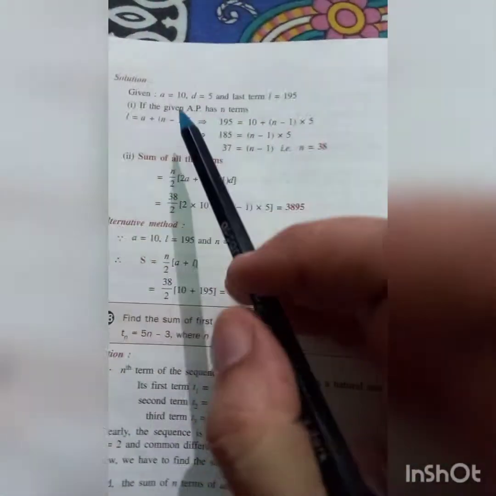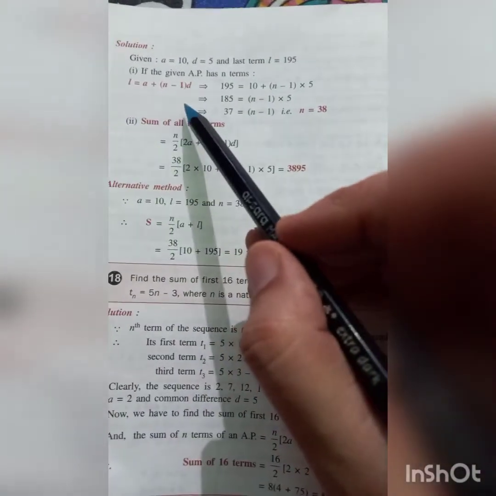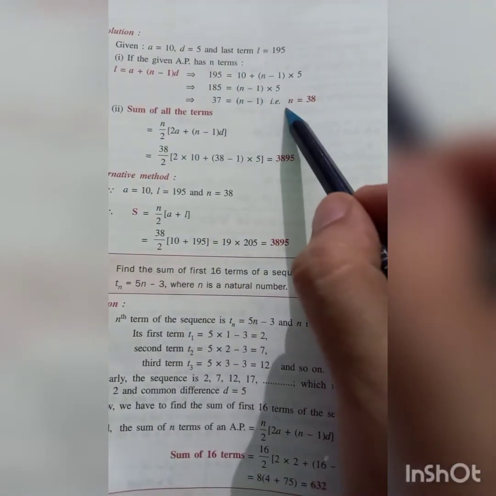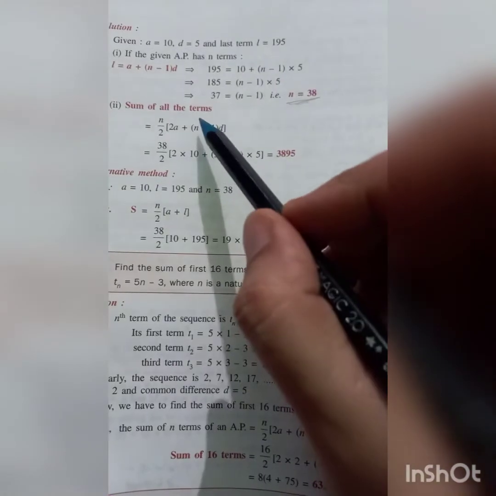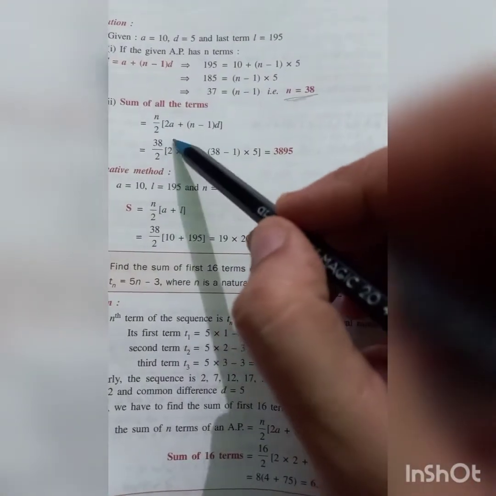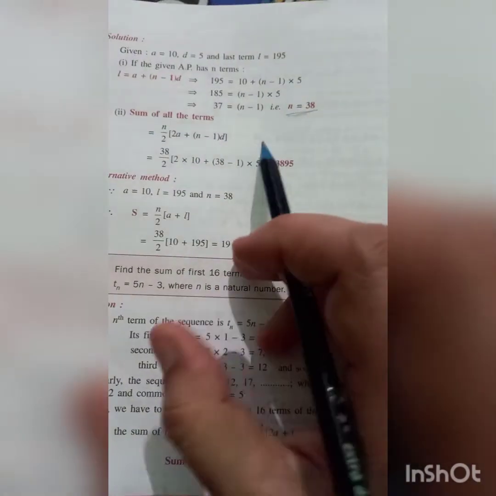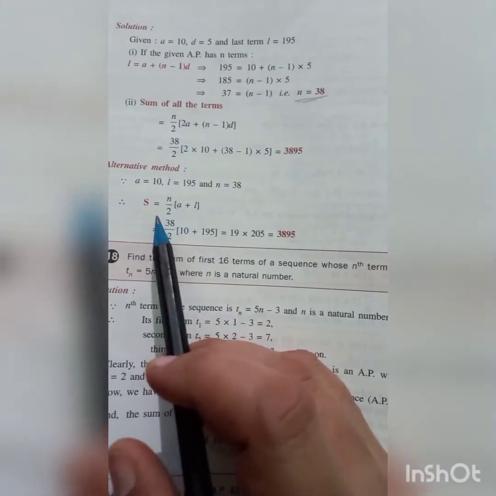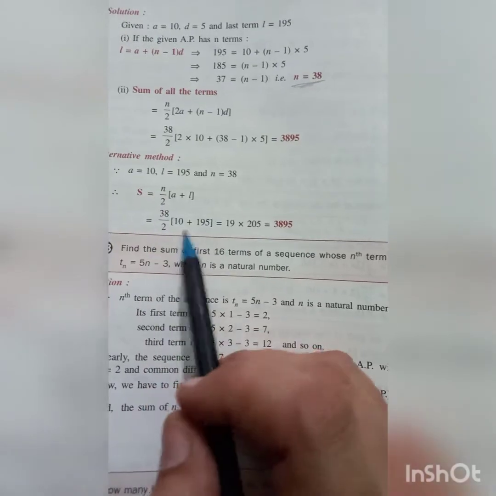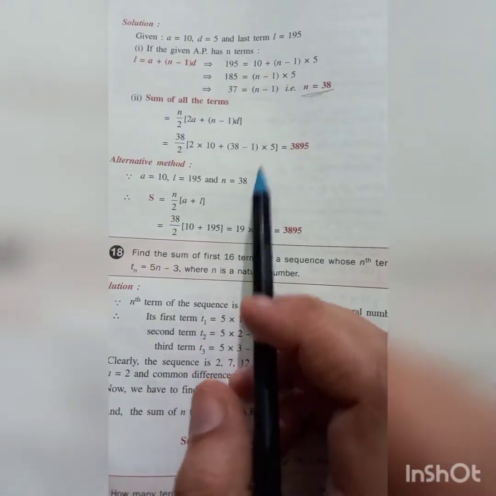Now see how. In this, we applied the last term's formula and got n's value as 38. Then the sum of all terms is n by 2 into 2a plus n minus 1 into d. By using this we will have the sum's value. Or, as an alternative method, the sum can be n by 2 into a plus l. Any one method you can go for and find the value.